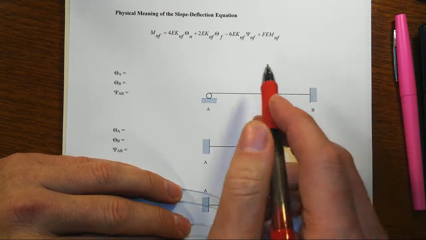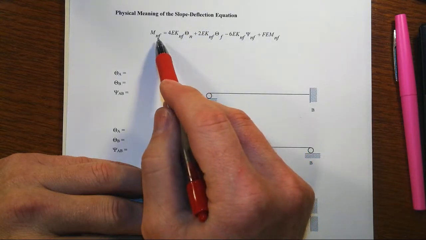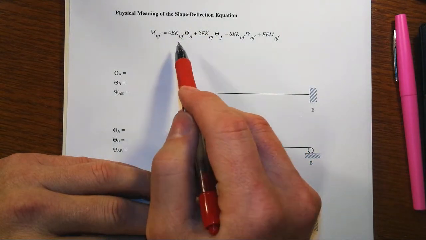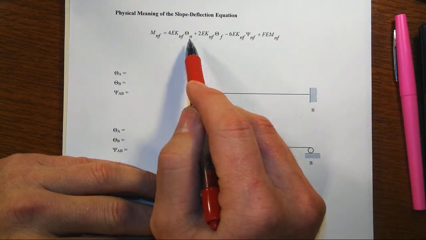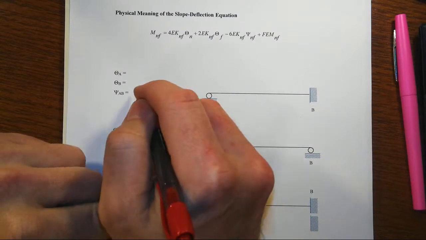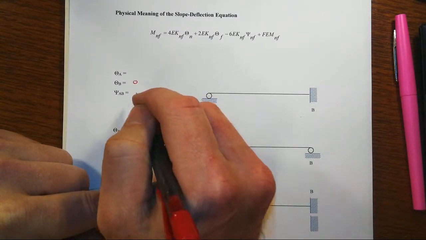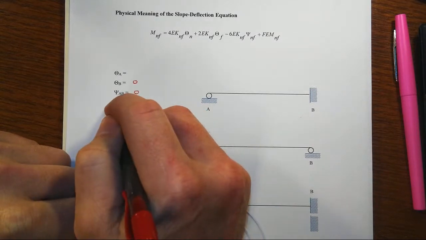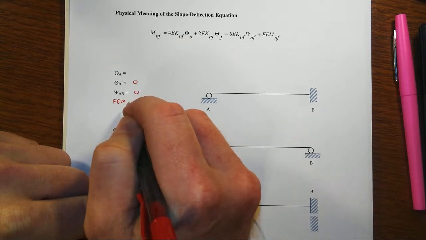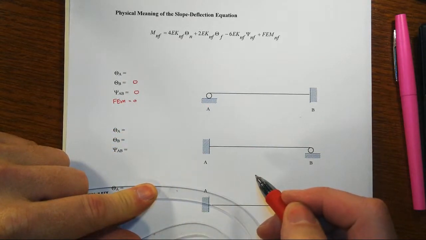Let's look at one way to interpret and understand the slope deflection equation, and that is that this member end moment is the sum of four different effects. If we let some of these be zero and one of them not be zero, we get an interesting understanding of what goes on. So let's let the rotation at one end be zero. We'll have no chord sway, and we'll have no intramember forces, so the fixed end moments are also zero.